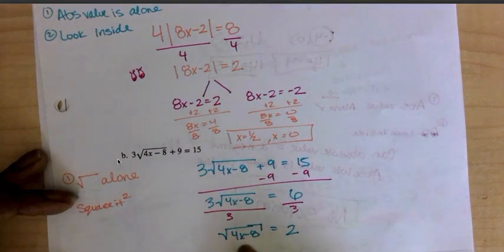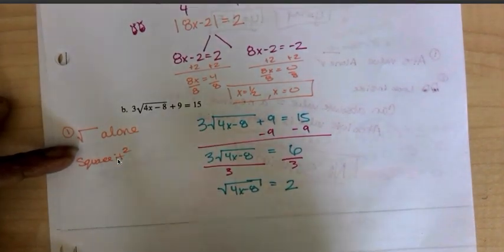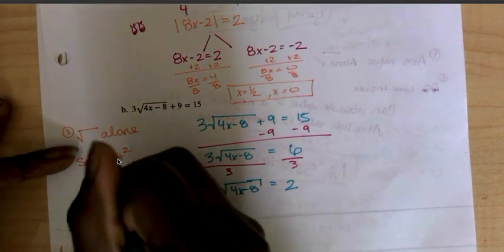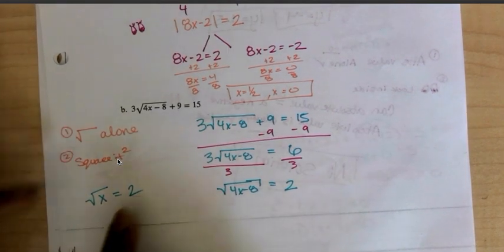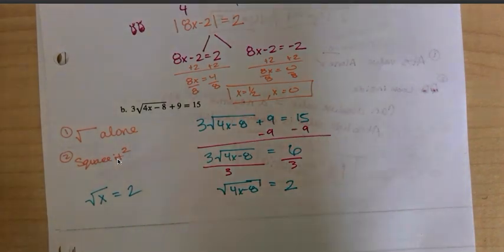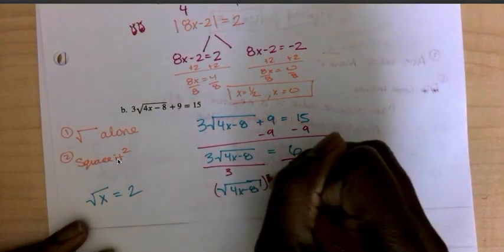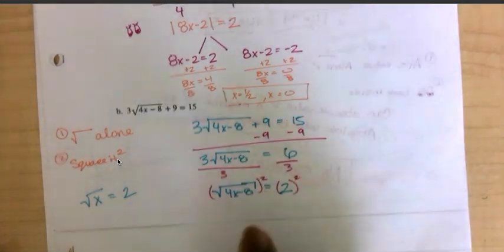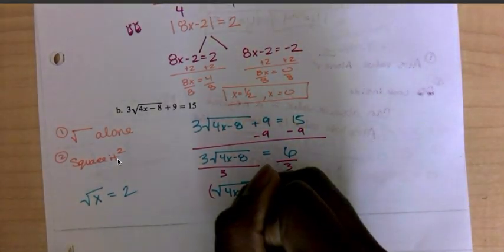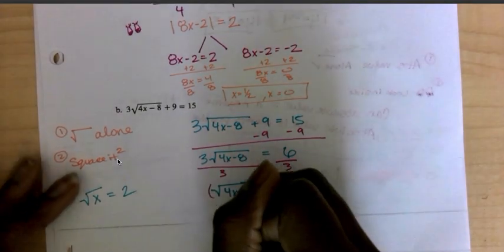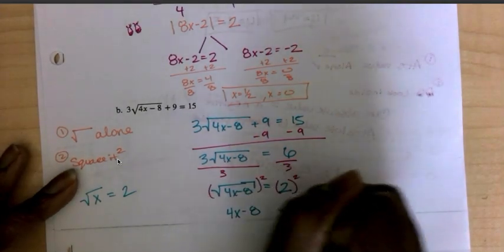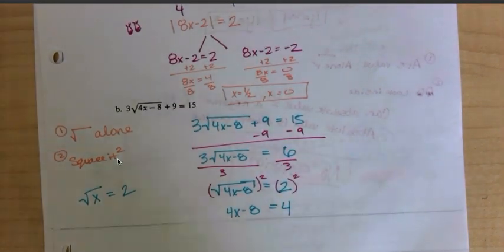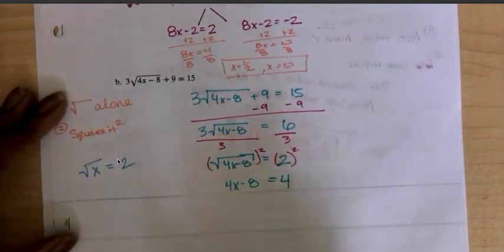Now if I look inside, essentially what I'm trying to figure out is, is there a value where if I take the square root, it gives me 2? Well, we know we can undo it by squaring it. So that means that I have 4x minus 8 is equal to positive 4 because 2 times 2 is 4.